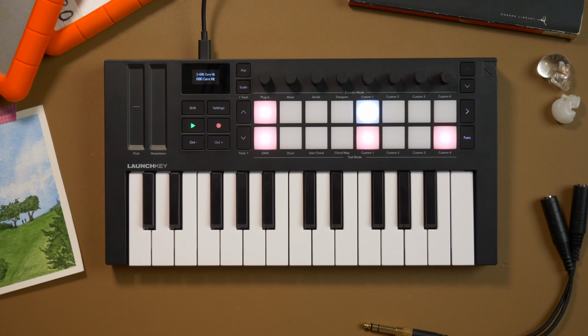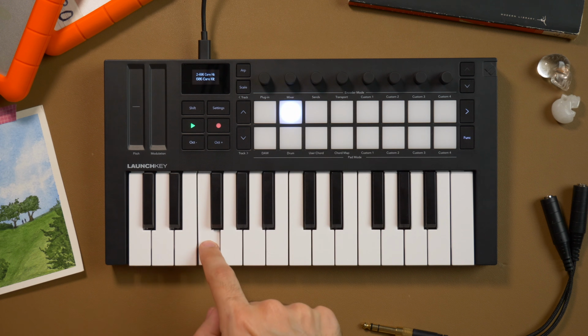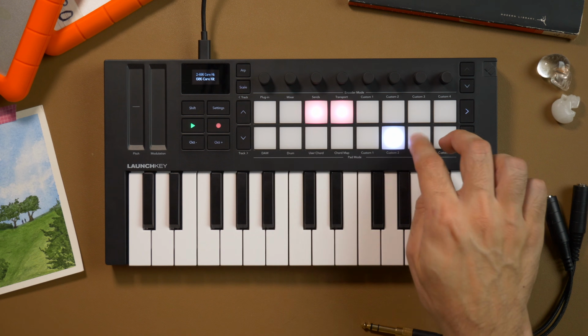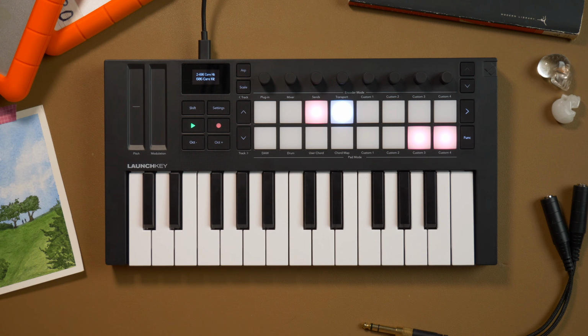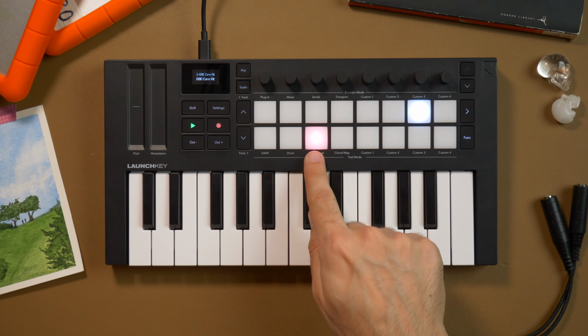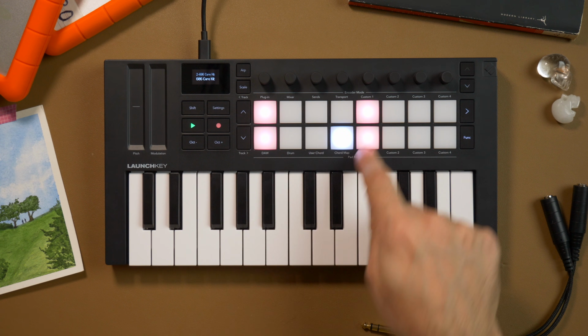So now we use the keys to select what drum sound we want to sequence here. So let's select another sound. There we go, this hi-hat sound for me. Select another sound. And you can get rid of a sound by just pressing it again. And if we go back to the kick drum just by selecting it, we're going to see the kick drum pattern again, and we can edit it.